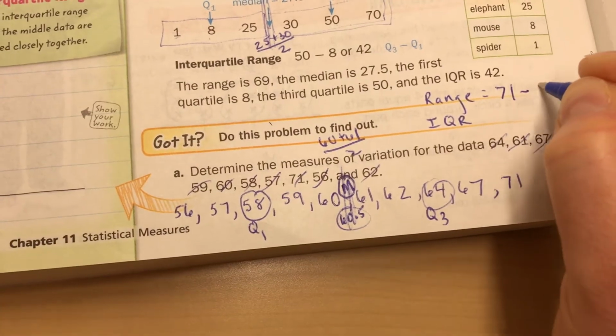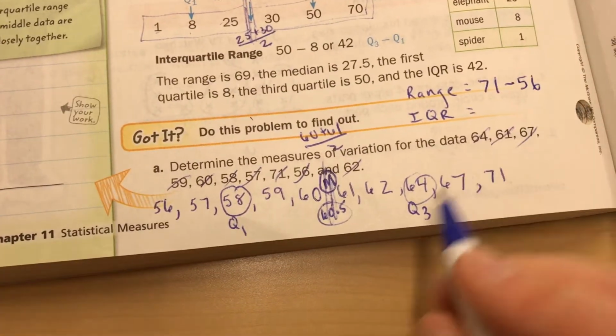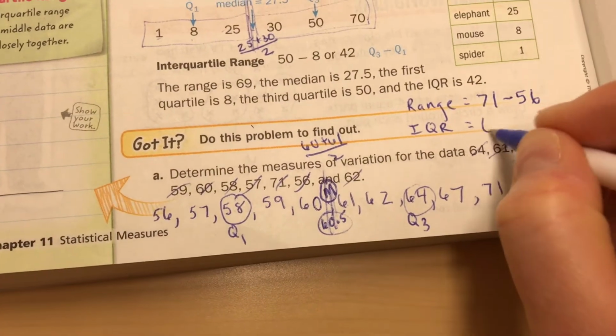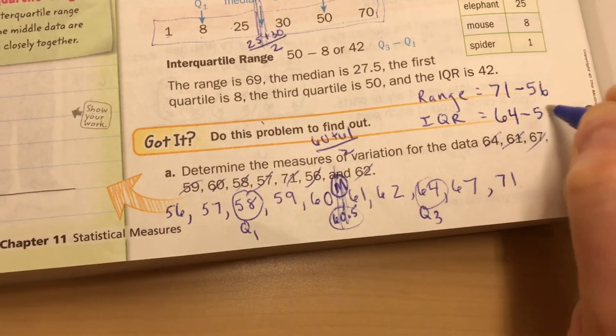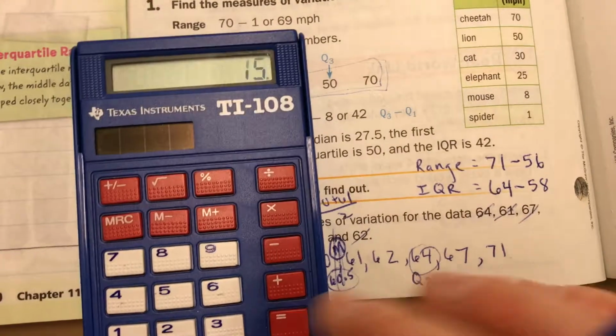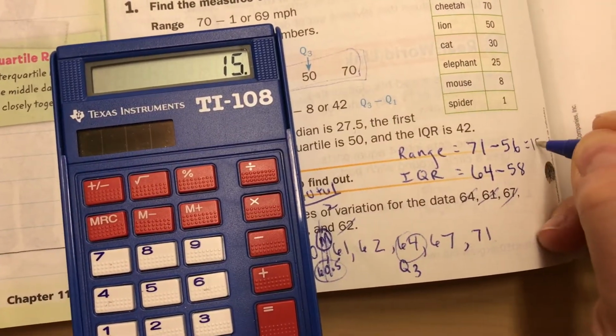So the greatest piece of data minus the smallest. And the interquartile range would be quartile 3 minus quartile 1. So 64 minus 58. And when you calculate these, 71 minus 56, that would be 15.